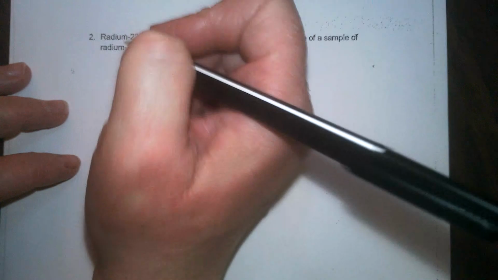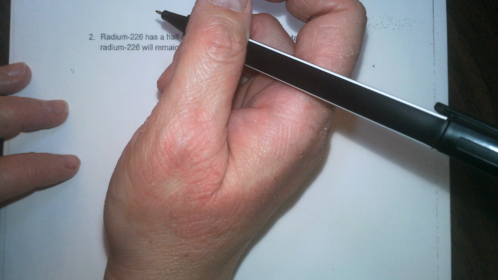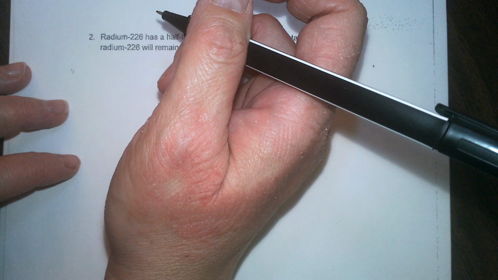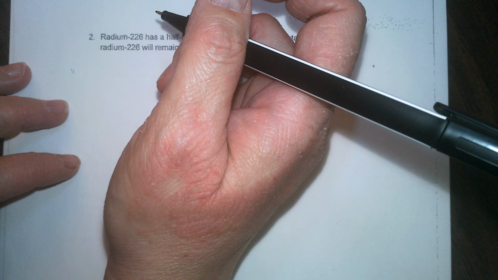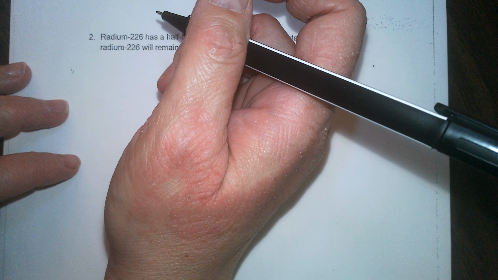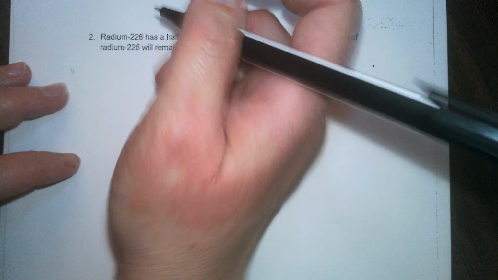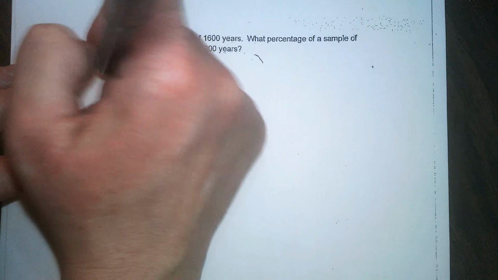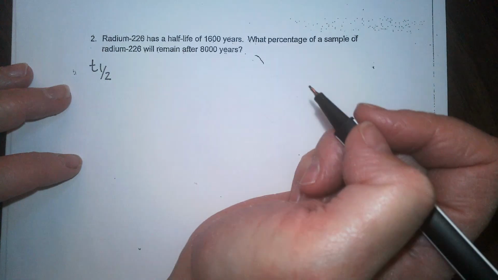Okay, so what letter is that in our formula? That is the half-life.